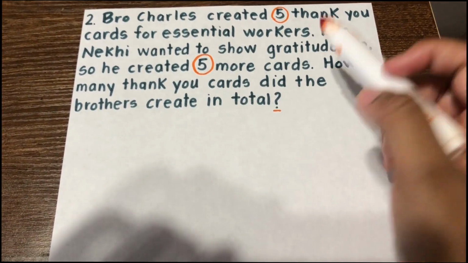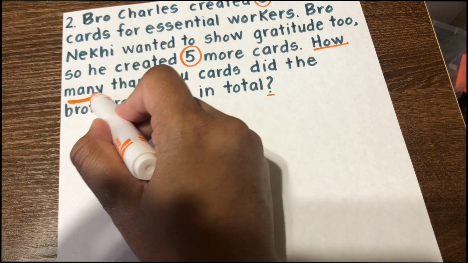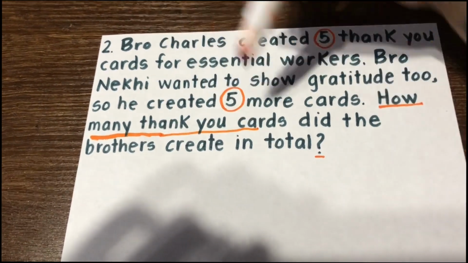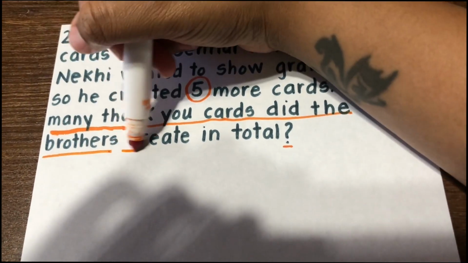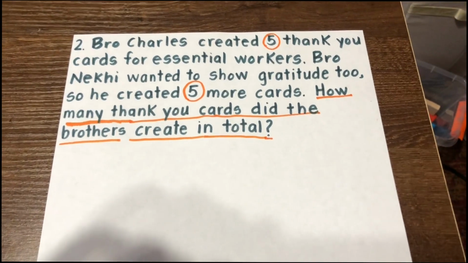We go to the beginning of the question and begin to underline. How many thank you cards did the brothers create in total? All right, so that's underline the question.